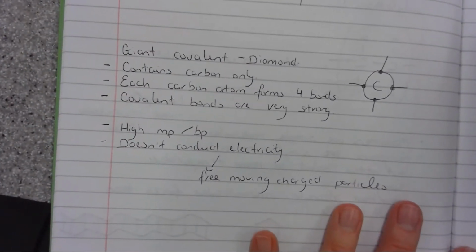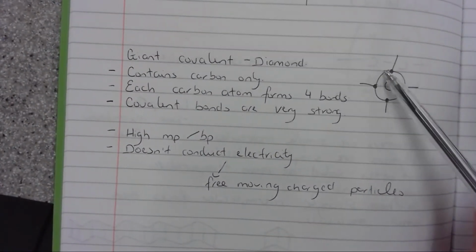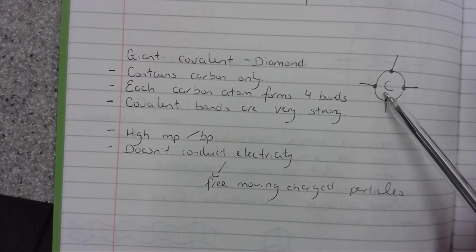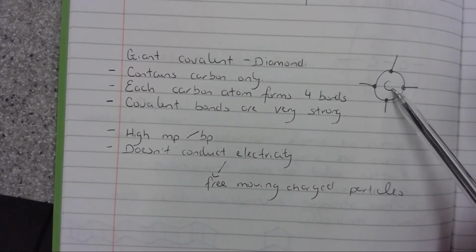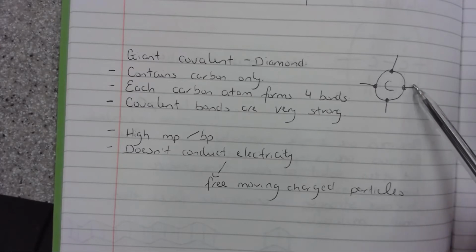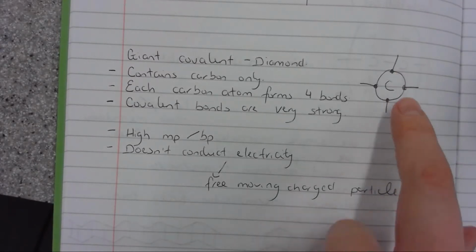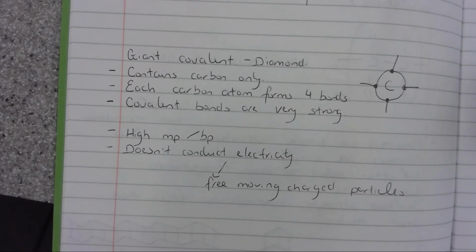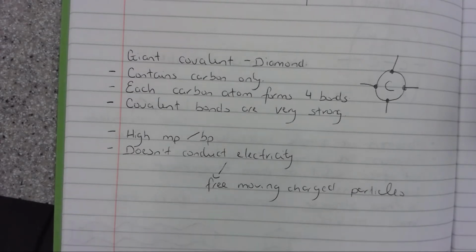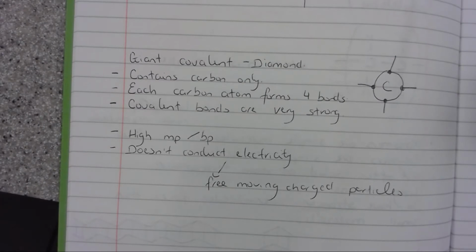So I've just jotted those points down below. So it's only got carbon. Each carbon atom forms 4 bonds. Remember, carbon's in group 4. It's got 4 electrons in its outer shell, so it can form a total of 4 bonds. All of the bonds it forms are covalent bonds, which are incredibly strong because you've got lots of them. It has a high melting and boiling point, and it is not going to conduct electricity because you do not have free moving charged particles.